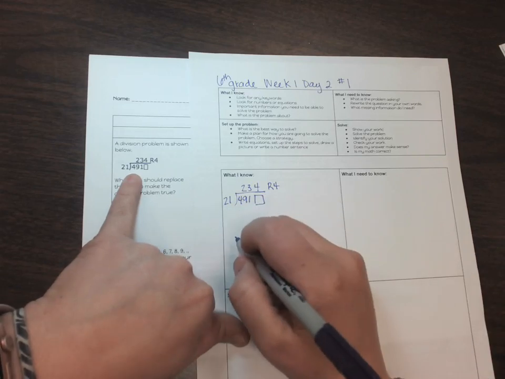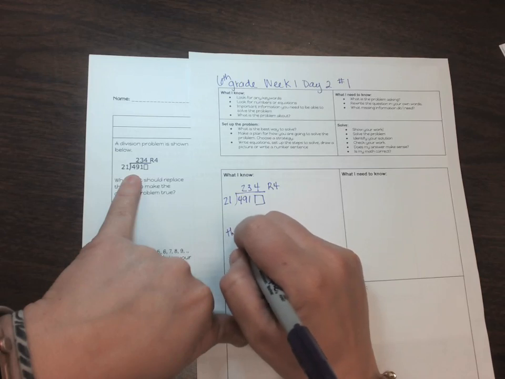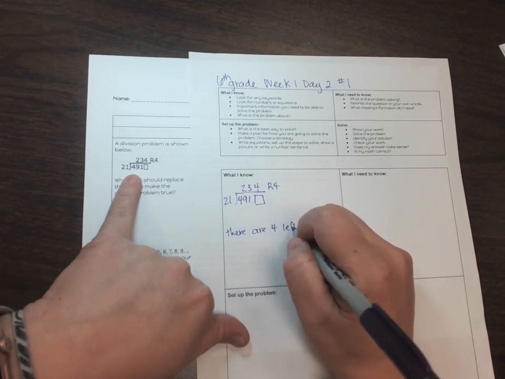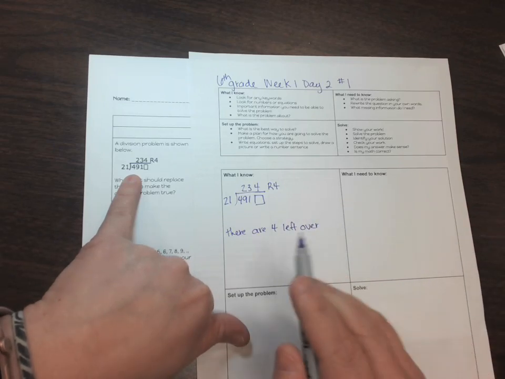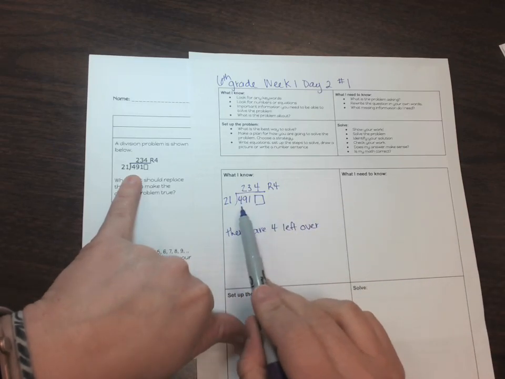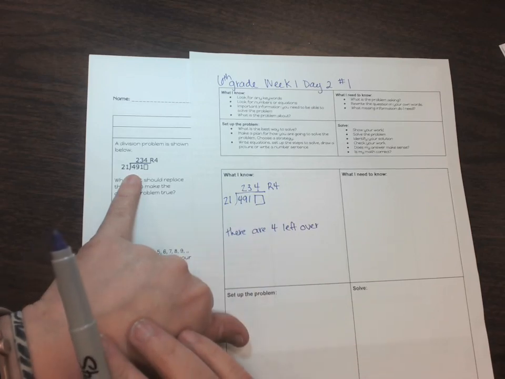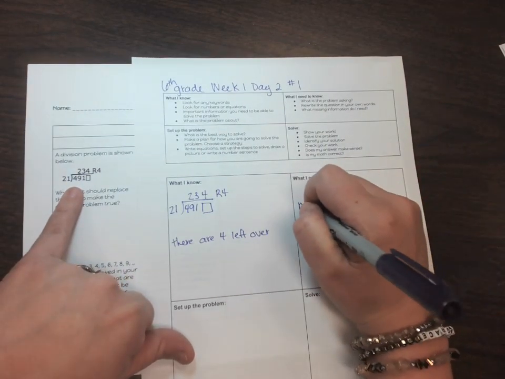That remainder of 4 tells me that there are 4 left over after I divide. So that tells me, because I have a remainder, that 21 does not go into this number evenly. So whatever number that ends up being, 21 does not go in there evenly. So what do I need to know? I need to know the missing number.